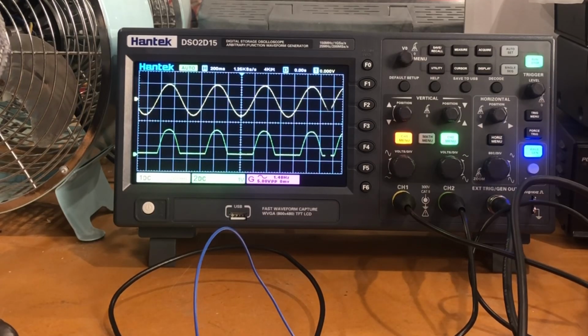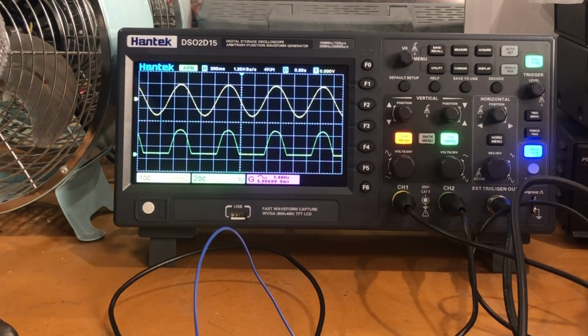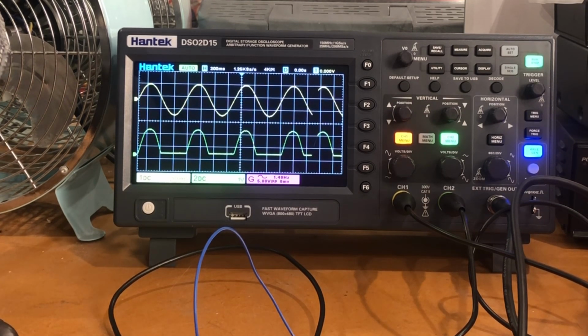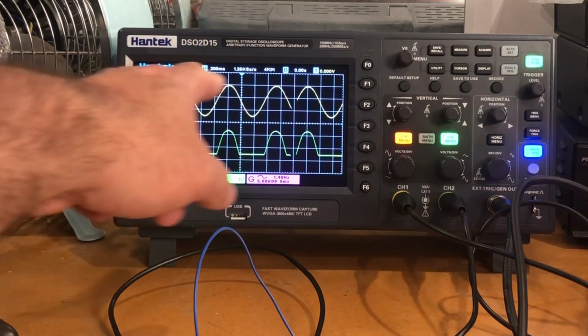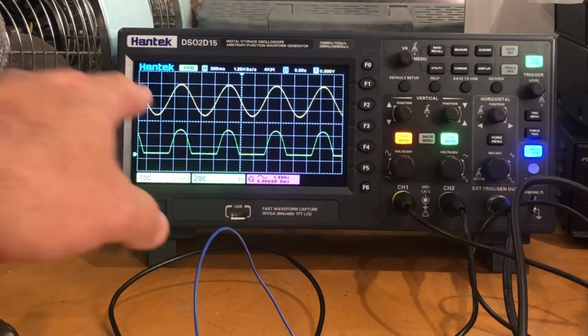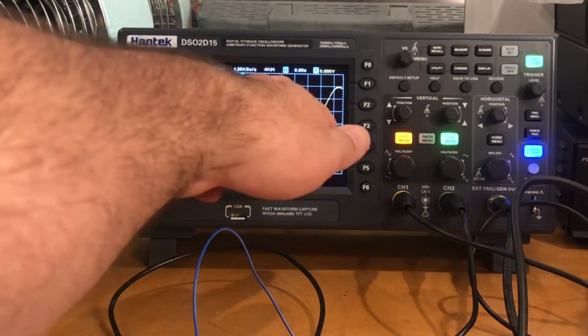It's a Handtech DSO2D15 digital storage oscilloscope. And it's got two channels. You can see both channels here. Channel 1 at the top here, which I think is supposed to be yellow. I don't know if it's yellow on this screen. And green down the bottom.